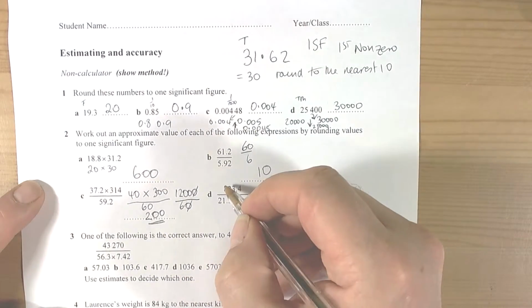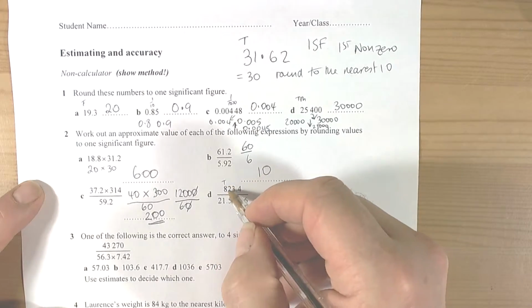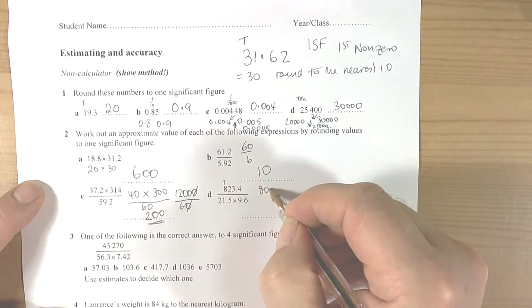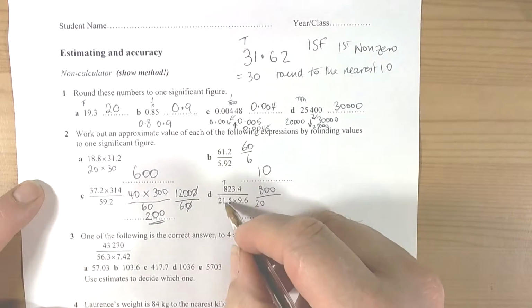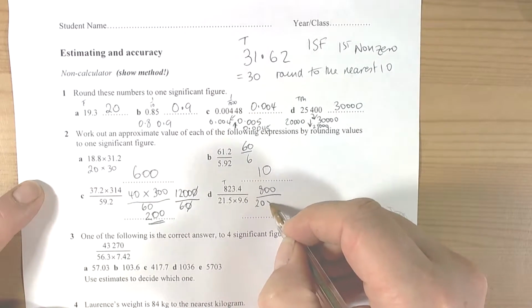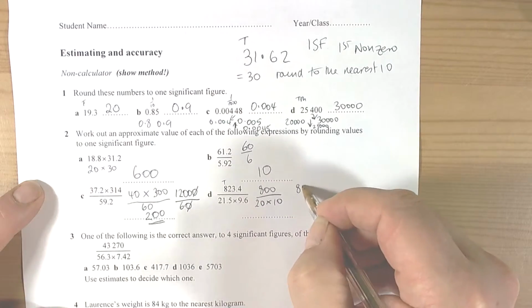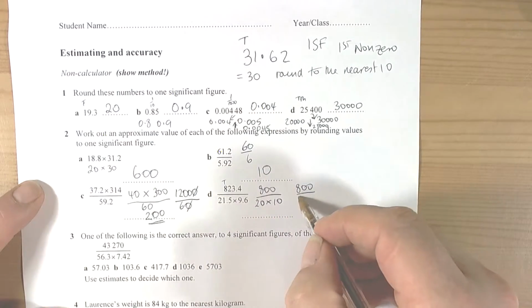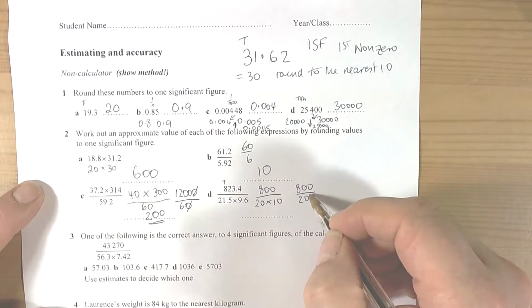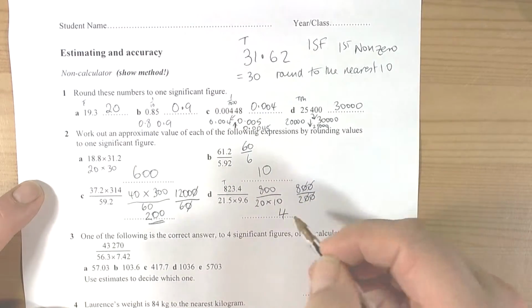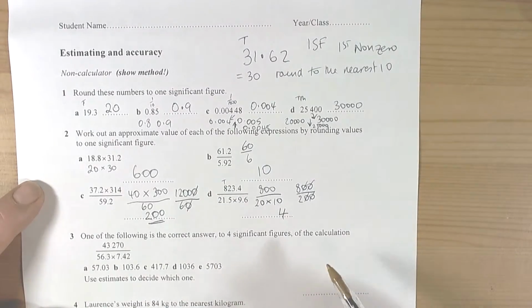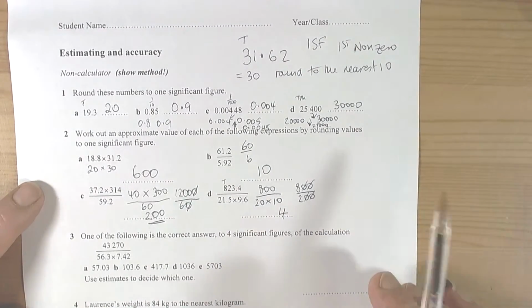Here we've got in the hundreds column is the first non-zero digit, so it's nearer to 800 to one significant figure. 21.5 is close to 20 to one significant figure, and 9.6 is 10. So if we finish that, we've got 20 times 10, which is 200. Divide both of these by 100, then we're left with 8 divided by 2, which is 4. So our estimate for that calculation would be, we'd expect to get an answer of 4.